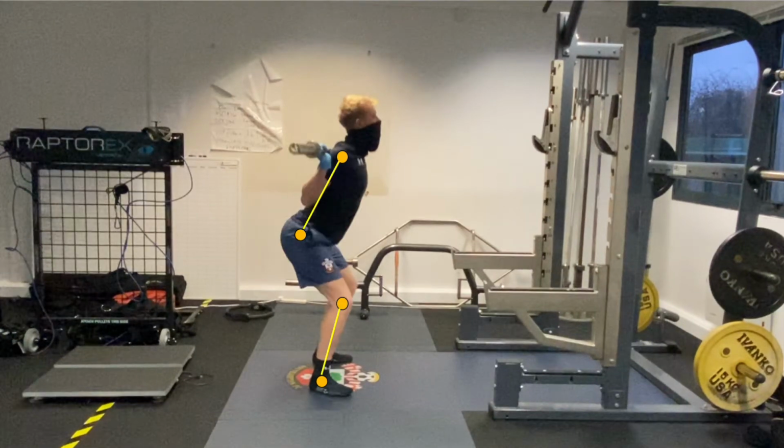Firstly, Dan initiates the movement with his hips. As we can see from the still image, this creates an early difference between the trunk and shank angle. This may impact on Dan's centre of mass during the lift, causing him to lose balance, and it may also create a more hip-dominant exercise, taking away from the intended desire of the exercise in the first place of an equal emphasis on both the posterior and anterior lower limb muscles.